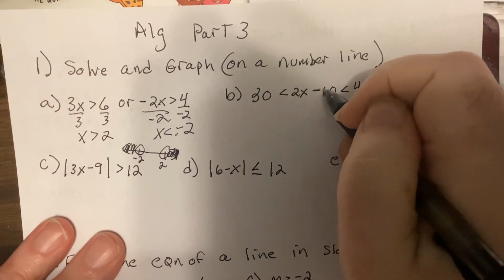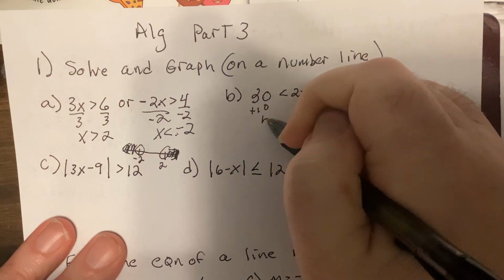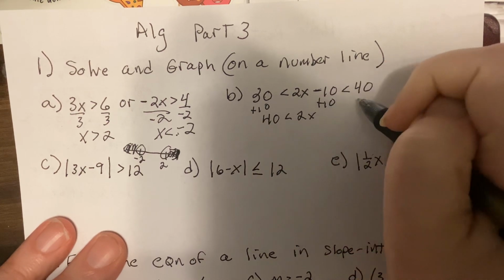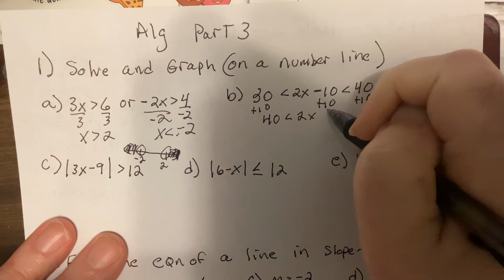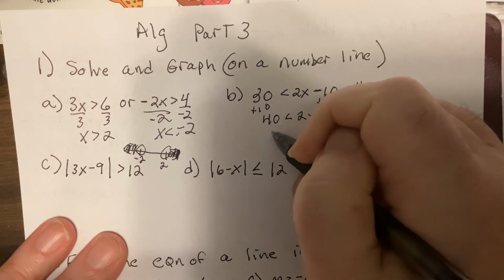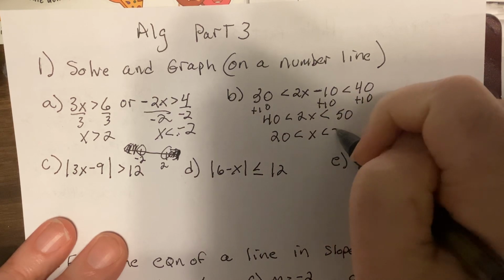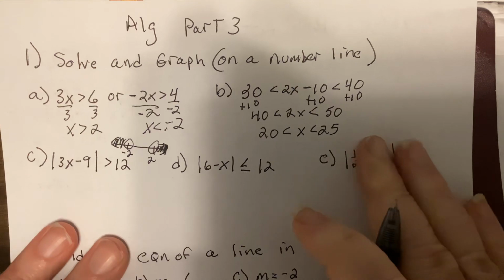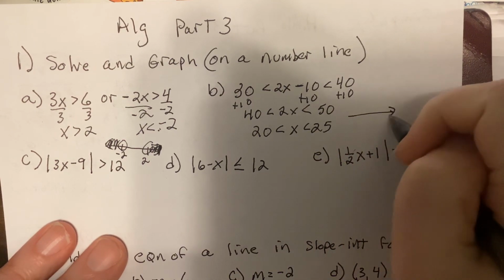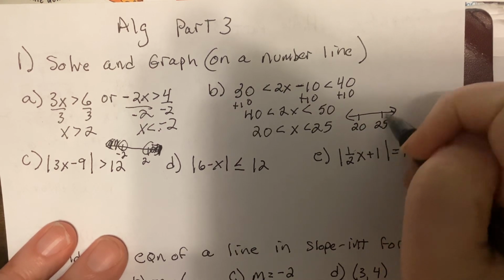Here, this one, add 10 to all 3 parts. So plus 10, plus 10, plus 10. So it'll be less than 50. Now we're going to divide everything by 2. Now, whenever you have this, it means I want all the numbers between 20 and 25. So you'd put 20, 25.